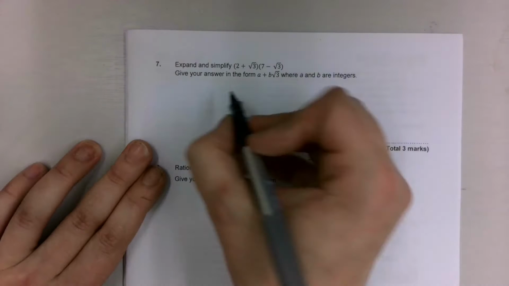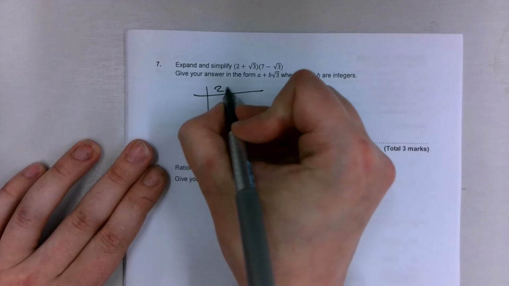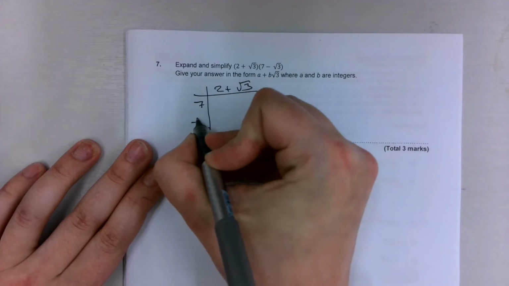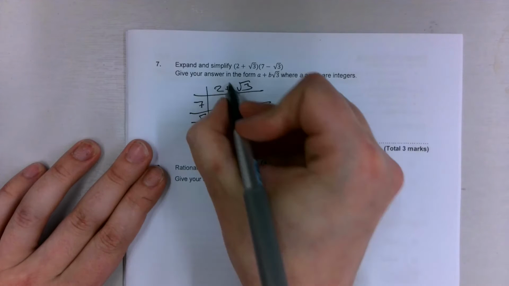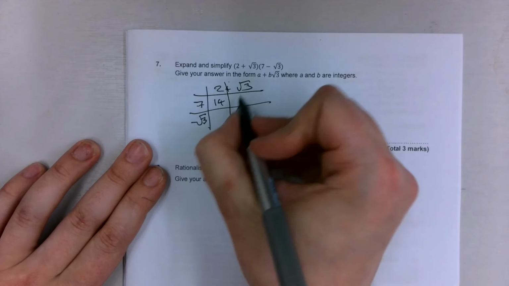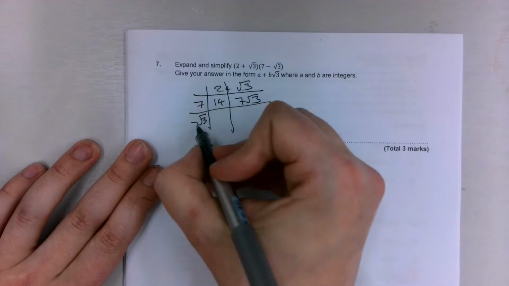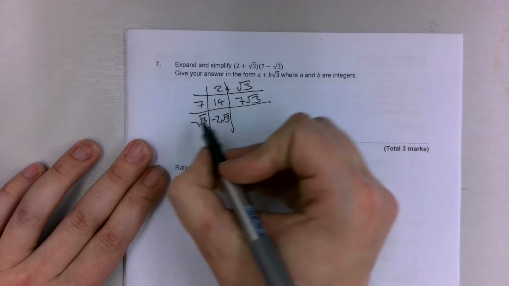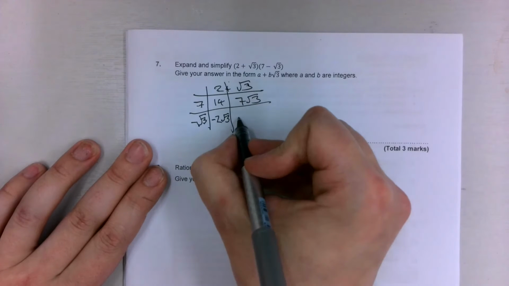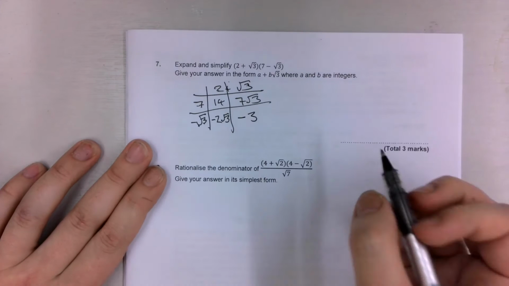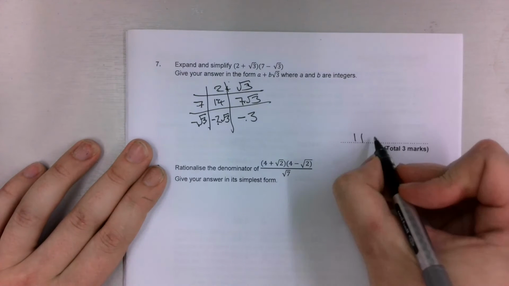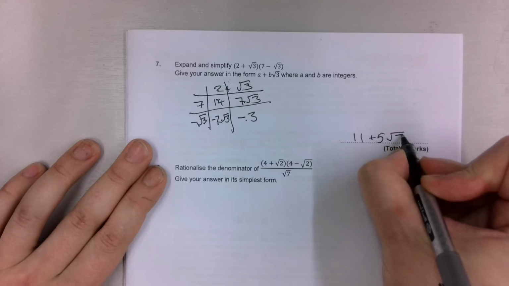And another multiply now. Seven times root 3, 7 root 3. Negative root 3 times 2, so that's minus 2 root 3. Negative times a positive is a negative, so that's going to be negative 3. 14 take away 3 is 11. 7 root 3 take away 2 root 3 is going to be 5 root 3.